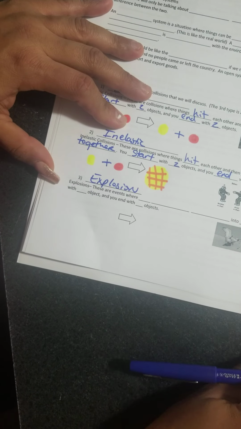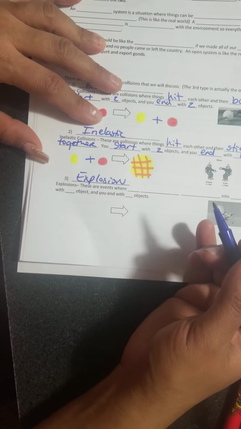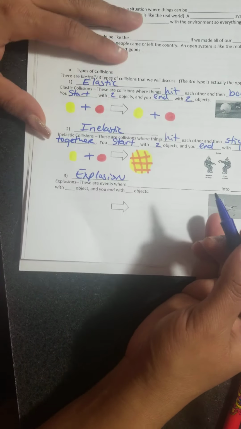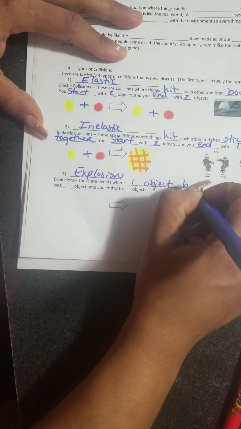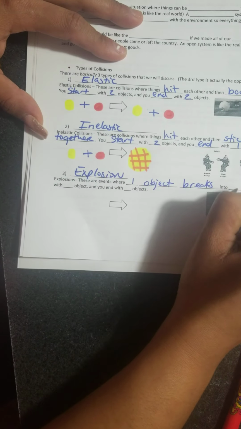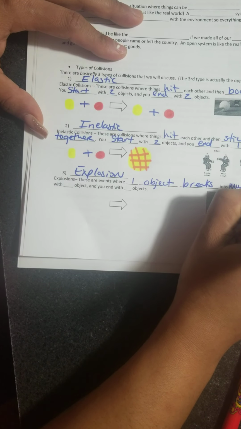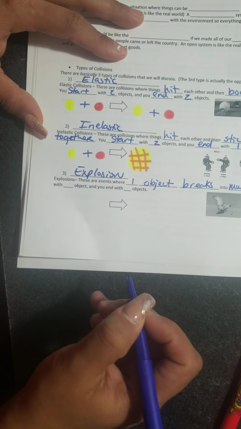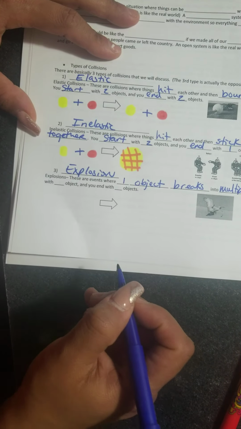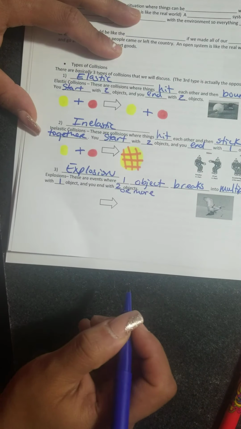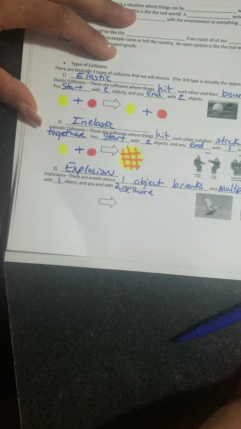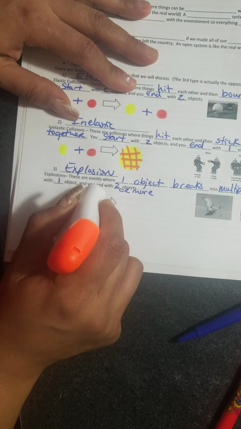Okay? Now the explosion is the opposite of the inelastic collision. That's the event where we have one object breaks into multiple parts. Okay? And so you start off with one object and you end up with two or more objects. So let's start off with one object.